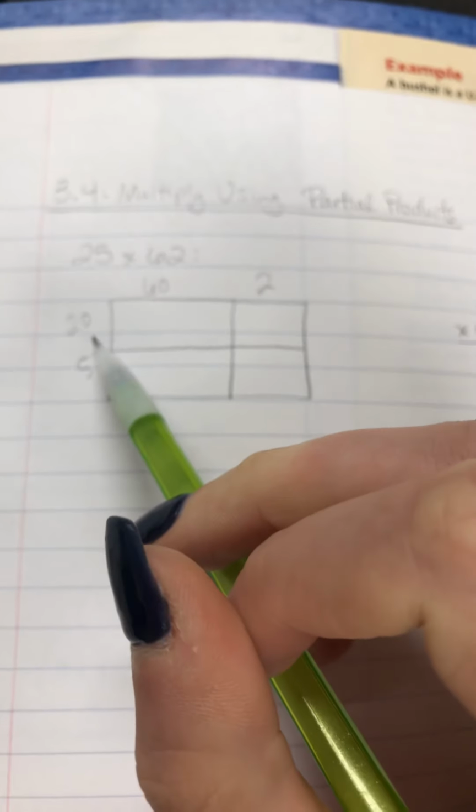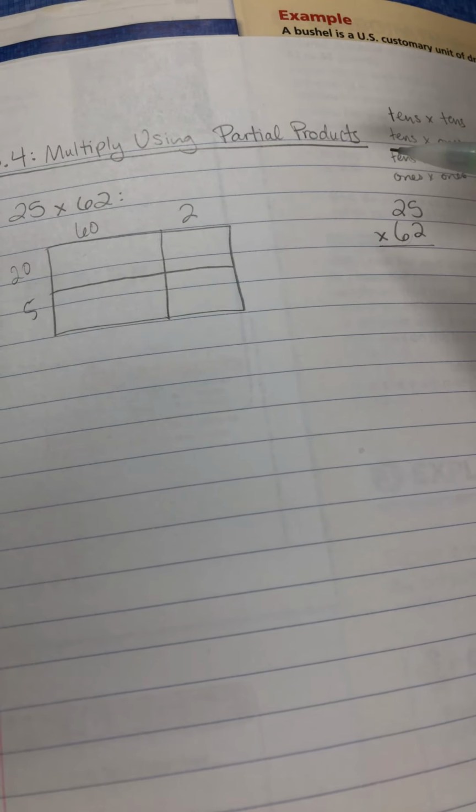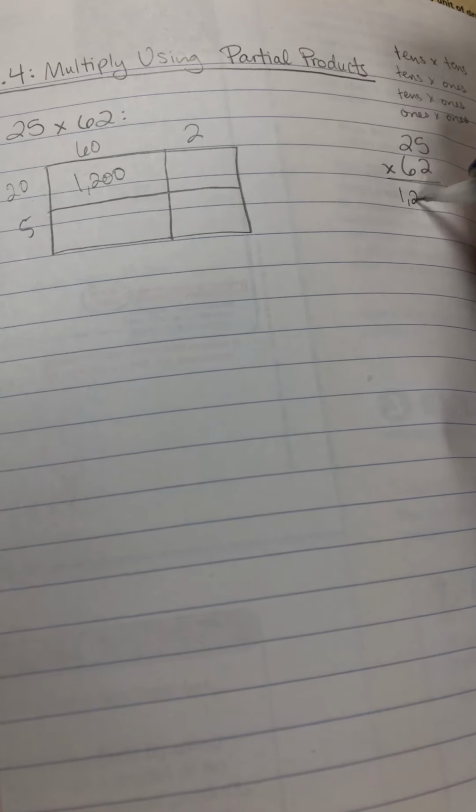So what I would do here is start with my 10s times my 10s place, so 20 times 60. So over here, I'm thinking, okay, I know that this 6 represents 60, and I know this 2 represents 20. So 60 times 20, I'm doing the same thing in both of those. 60 times 20 is 1,200. So we're no longer drawing this out. We're trying to do it all over here.